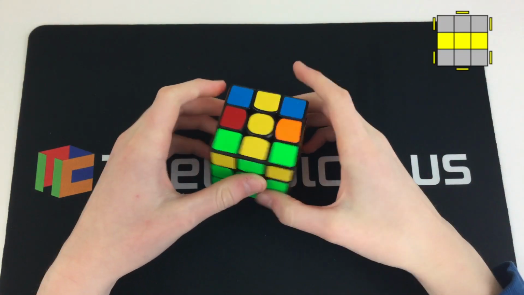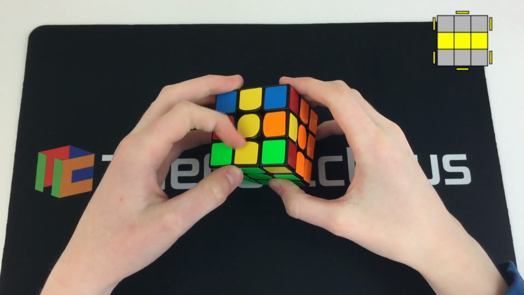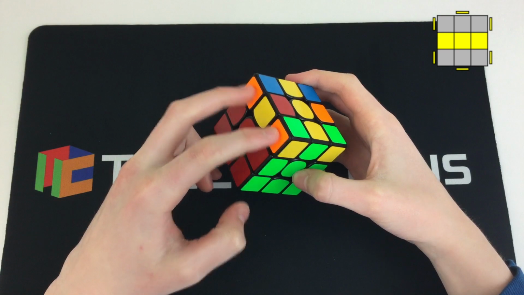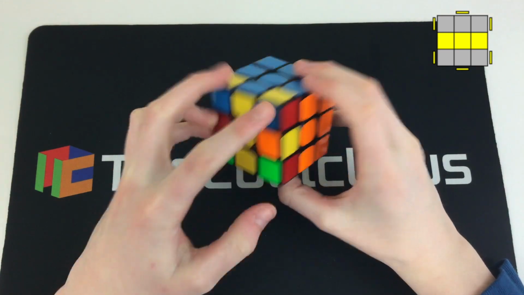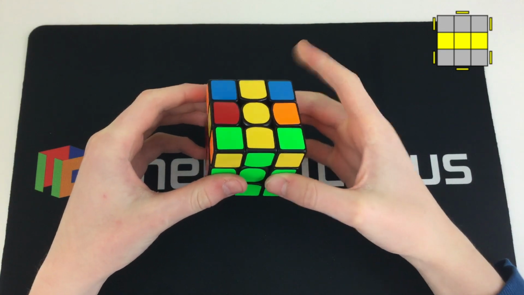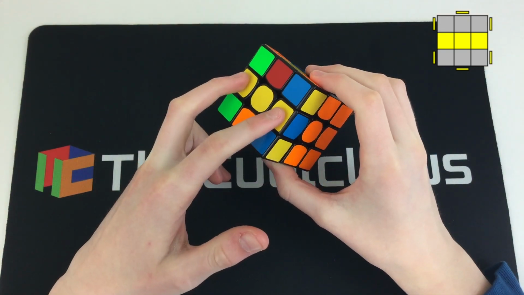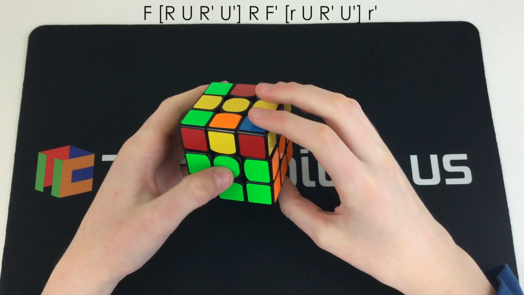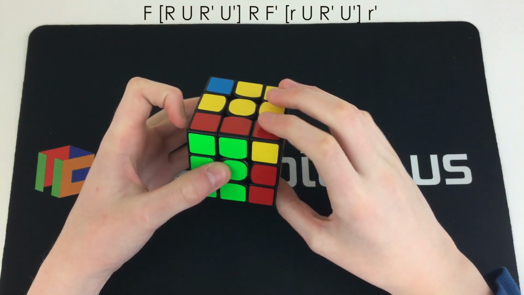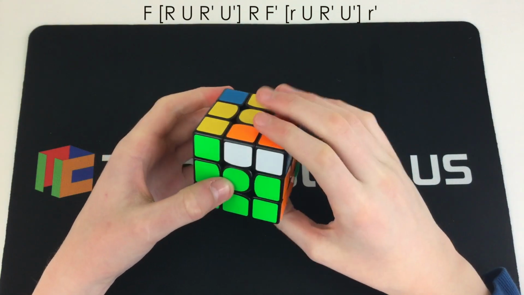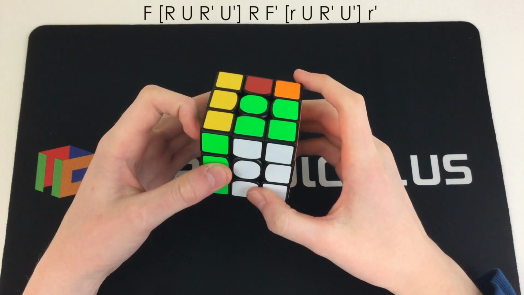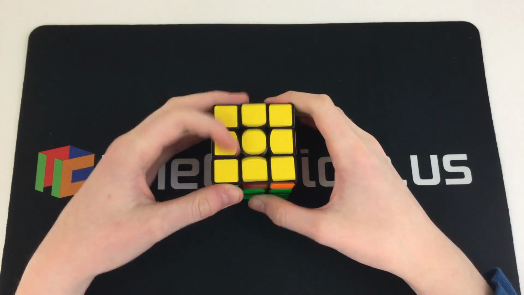Alright, now for this next case, we have only the bar on the top, just like the last case, but instead of having a full bar on one side, we have two headlights on both sides and then the edges. For this case, we're going to hold it horizontally this time, and do this algorithm. F, R, U, R prime, U prime, R, F prime, little r, U, R prime, U prime, little r prime. And we've oriented the top layer.